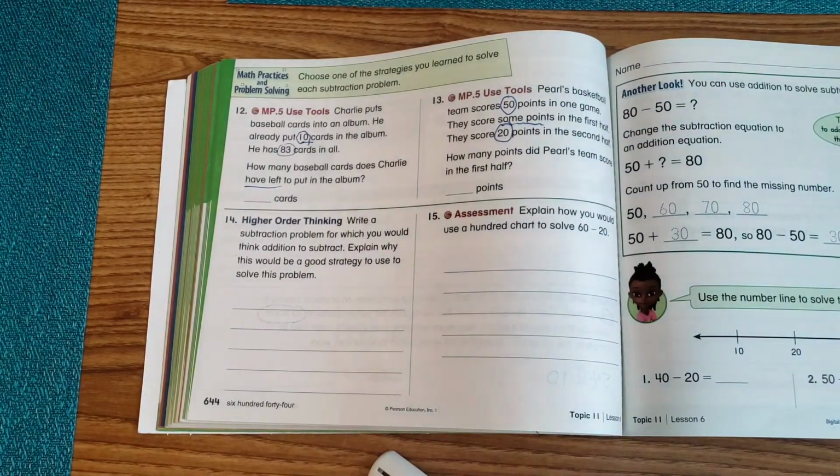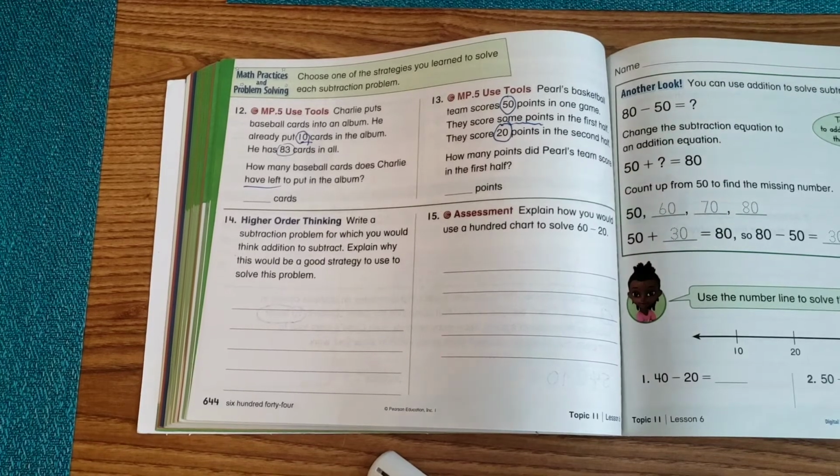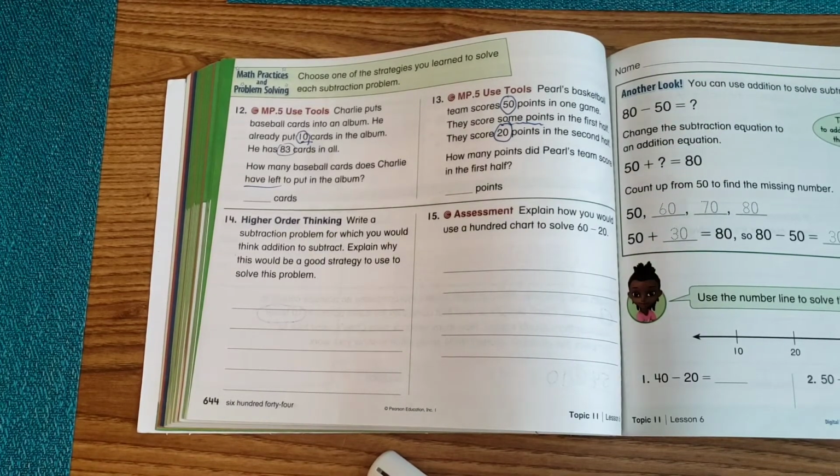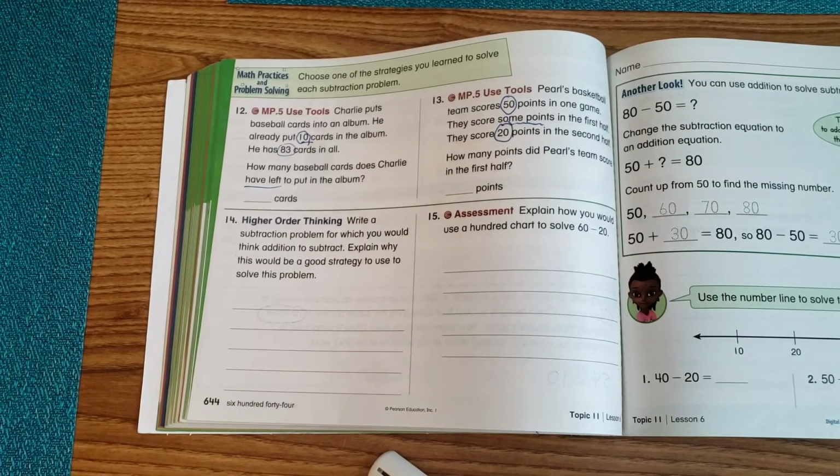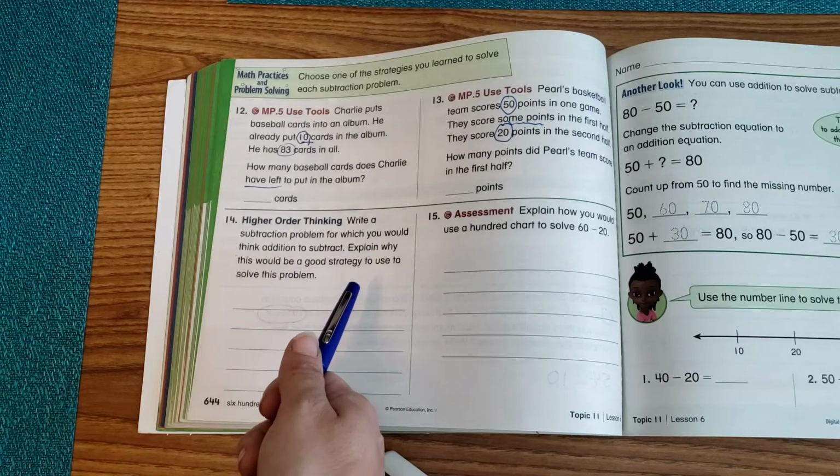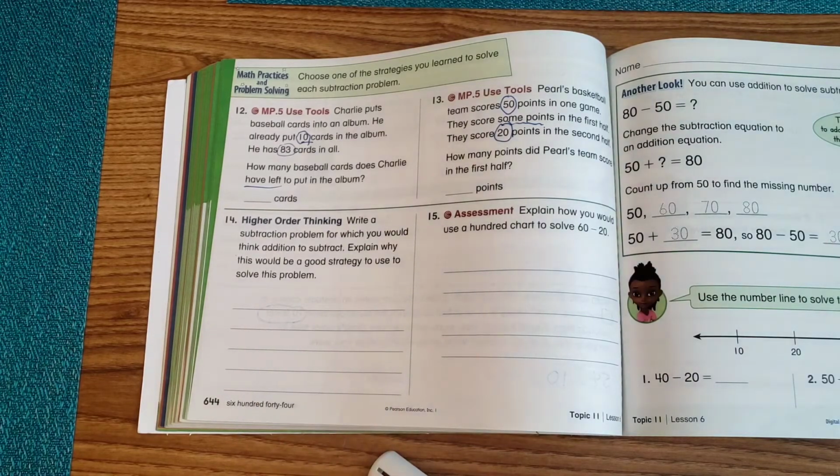Number 14, you're going to write your own subtraction problem for which you would think addition to subtract. So you're going to pretend that you're making a problem for one of your friends to solve. This time you're going to write your own problem. So somebody has a certain number of something and then they're going to lose some. So you're going to end up with a subtraction problem. And why would addition to subtract be the easiest way to solve it for them?